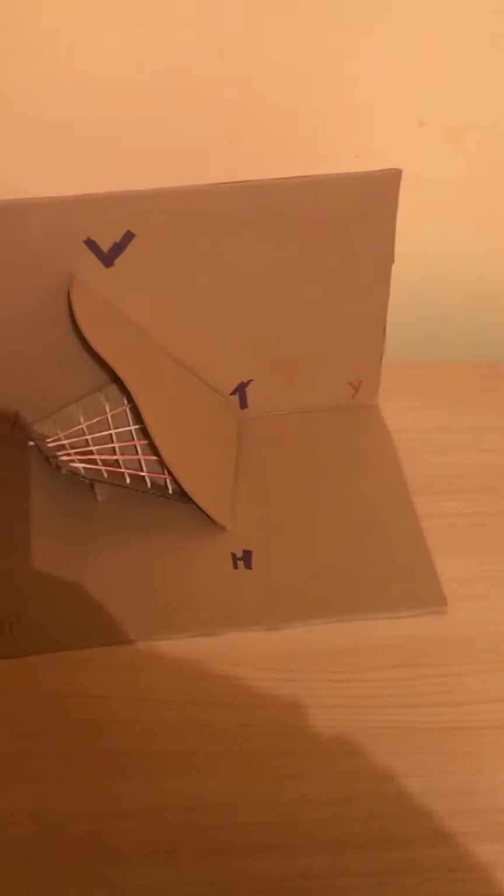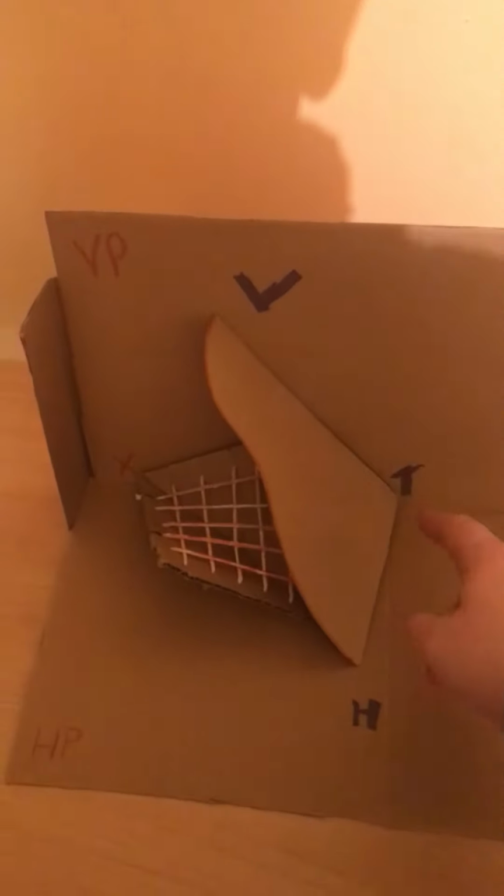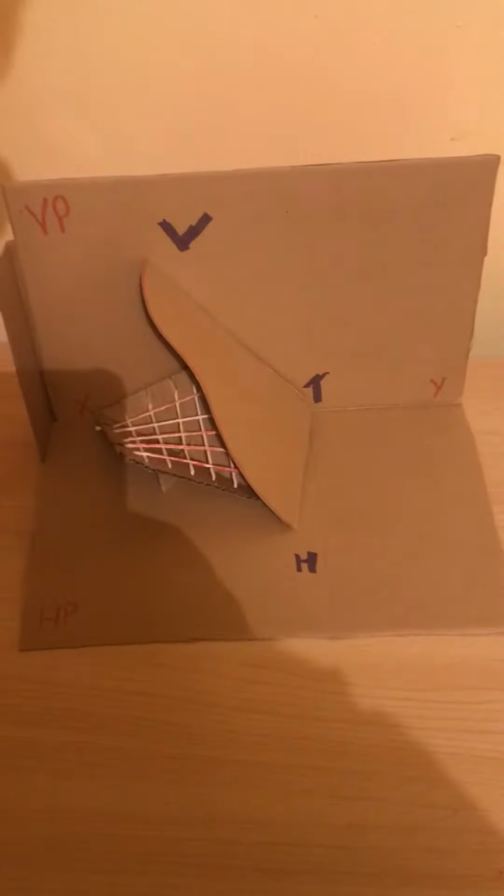From this model we can see the plan and elevation of the hyperbolic paraboloid. So if I go to the top from the plan, you can see the plan of the hyperbolic paraboloid, and therefore as well, if you come to the front of the model, you can see the front elevation of the hyperbolic paraboloid. It also shows the vertical and horizontal traces, which is very important to show a plane director. So this is your vertical trace and your horizontal trace, which is where your plane director is.